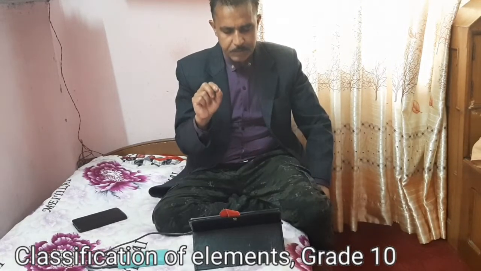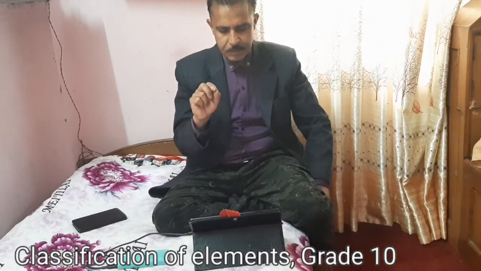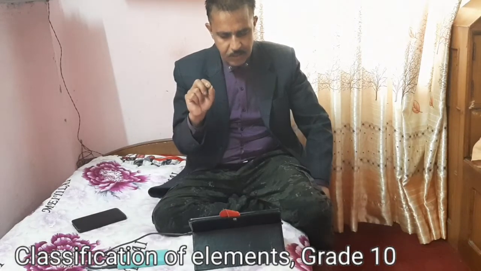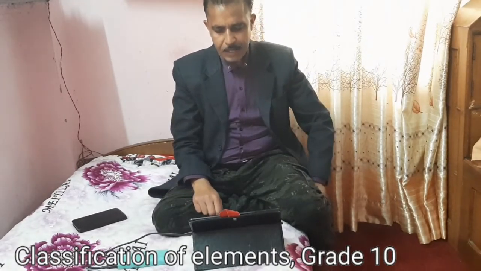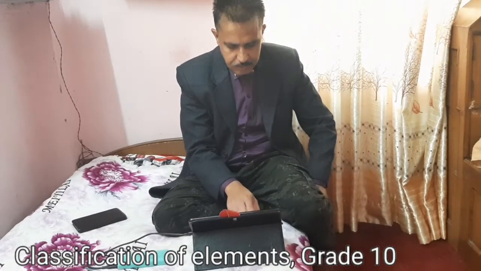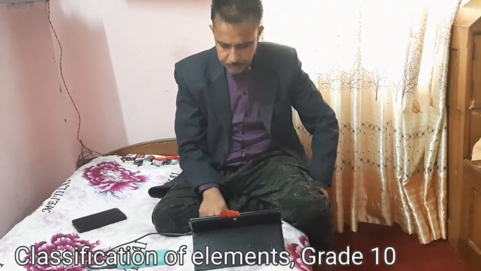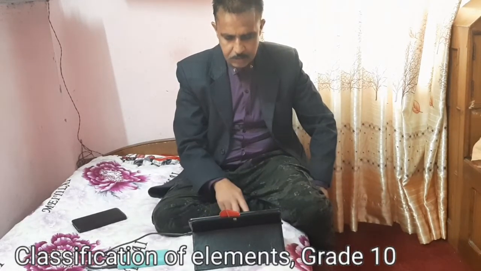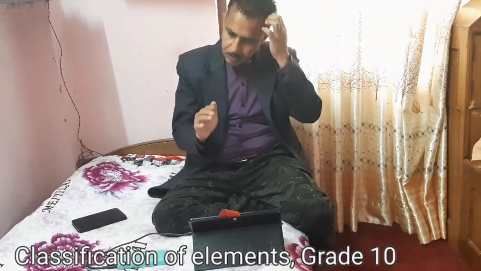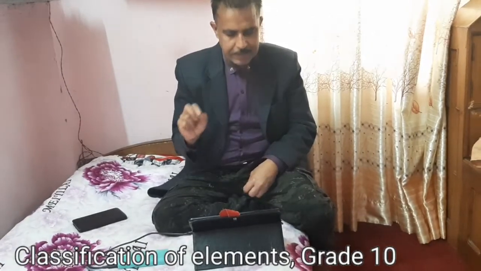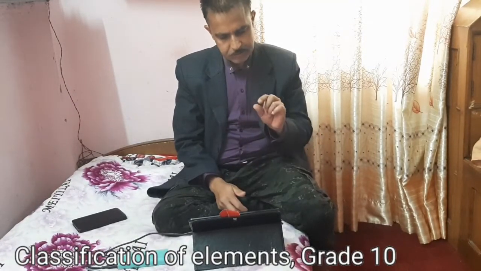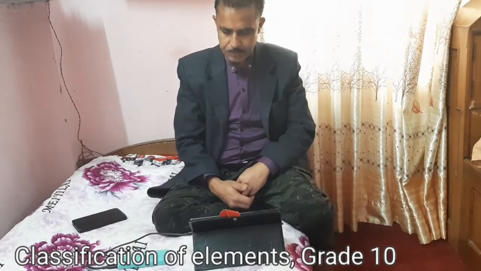In Mendeleev's periodic law, it is given: the physical and chemical properties of the elements are the periodic functions of their atomic masses. Instead of number, there was mass. Here is number, isn't it? But in modern periodic law, there is number. So if you remember Mendeleev's periodic law, you can change one word slightly and say modern periodic law. The difference is mass and number.